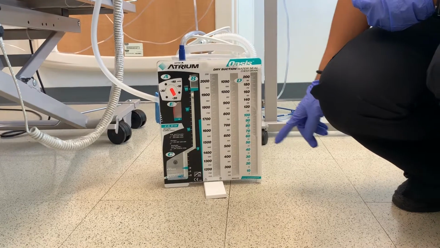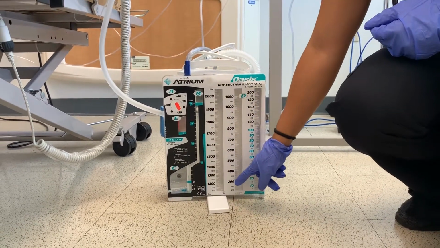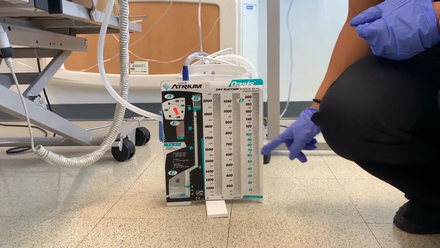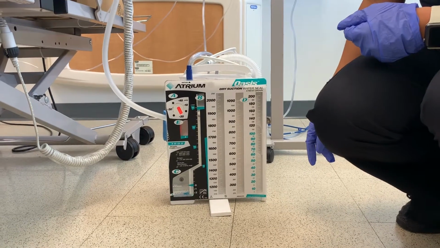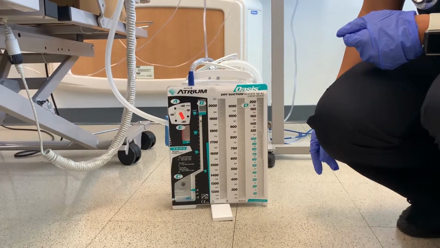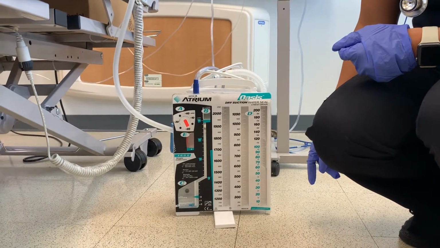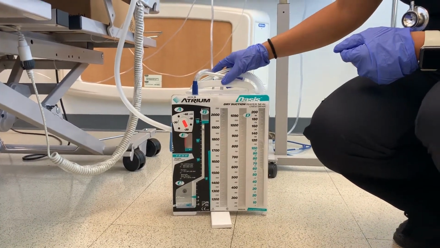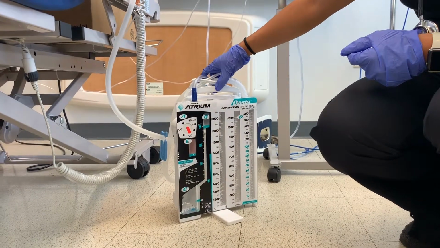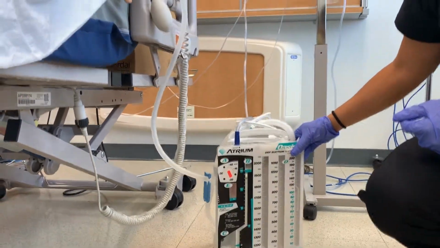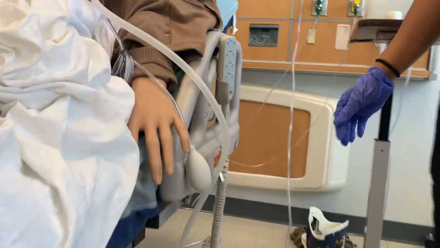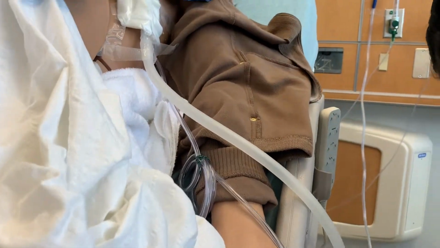Assess the drainage by inspecting the collection container at least every 15 minutes during the first 2 hours after the chest tube is inserted. Check every 2 hours thereafter. Watch for dislodgement of the tubes and remedy the problem promptly.